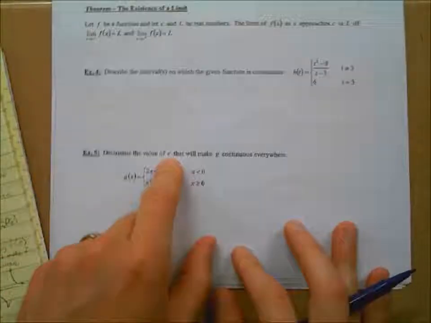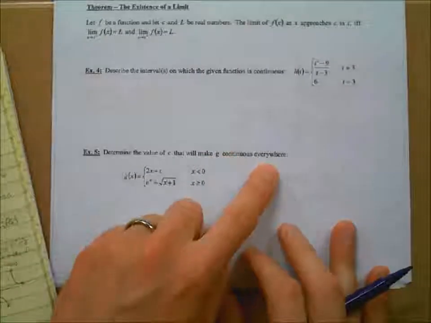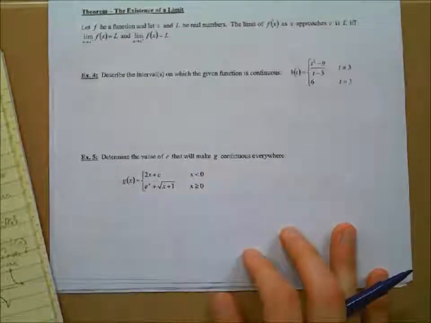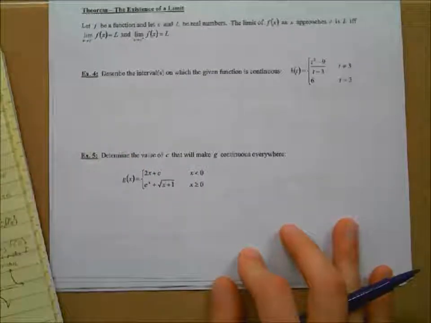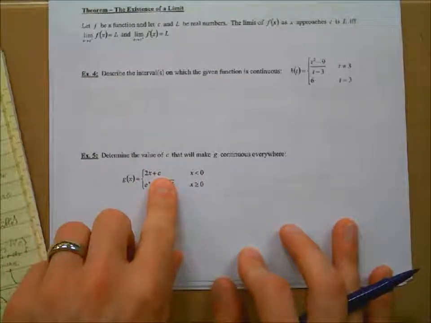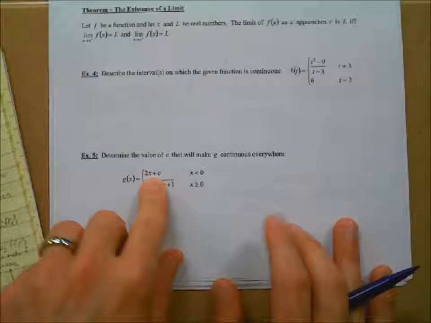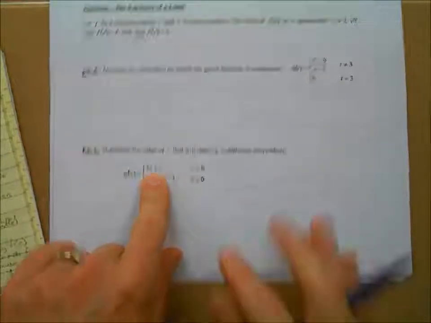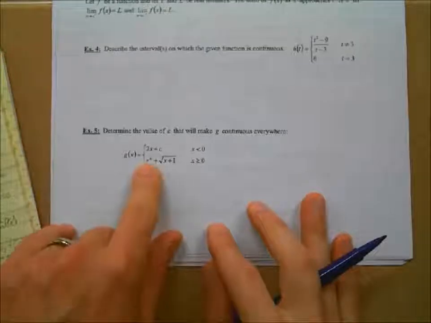So determine the value of c that will make g continuous everywhere. Okay, so let's take a look at our individual pieces here first. c is just going to be a constant. So 2x plus c, will that ever be discontinuous? The individual piece? No, it's a line, right? This is e to the x.